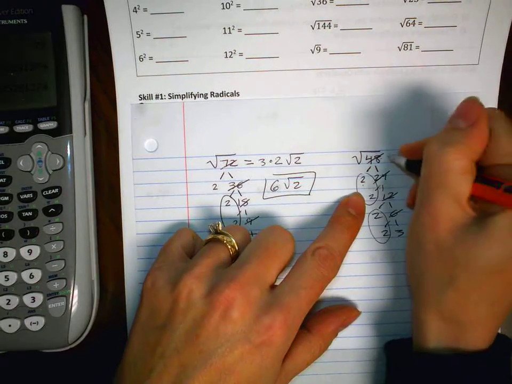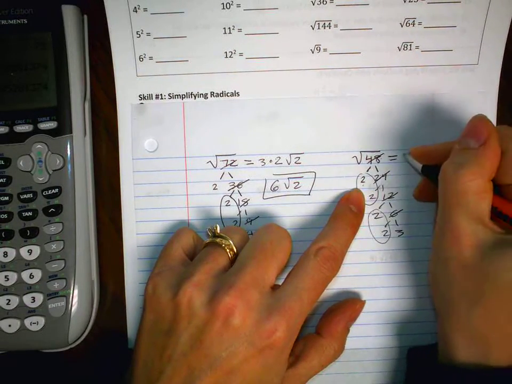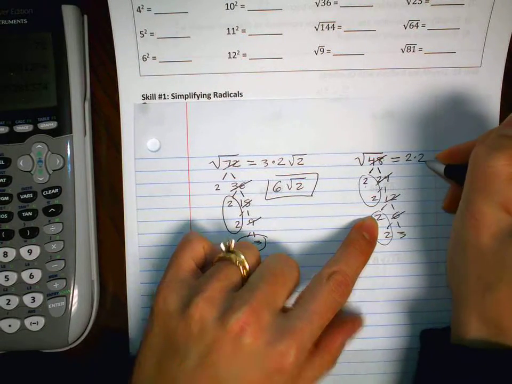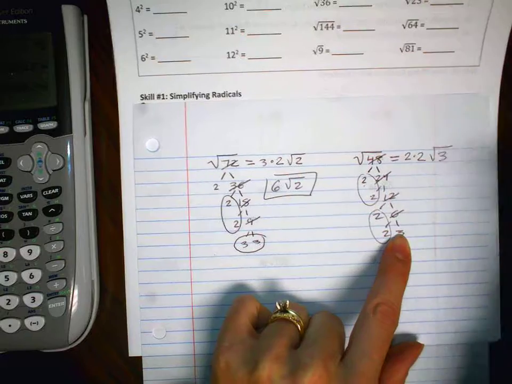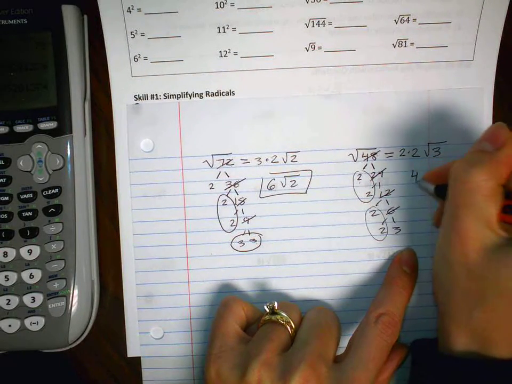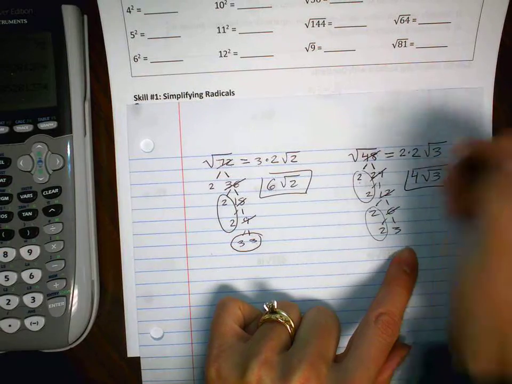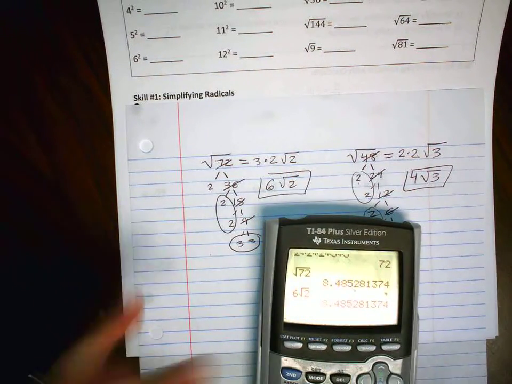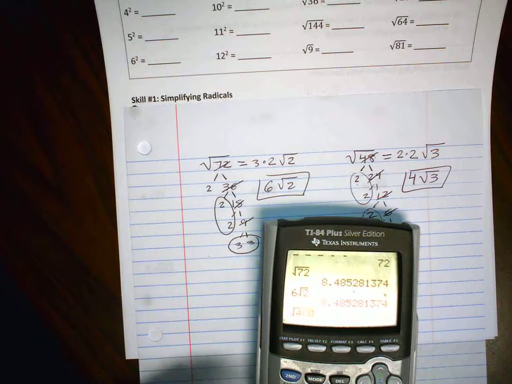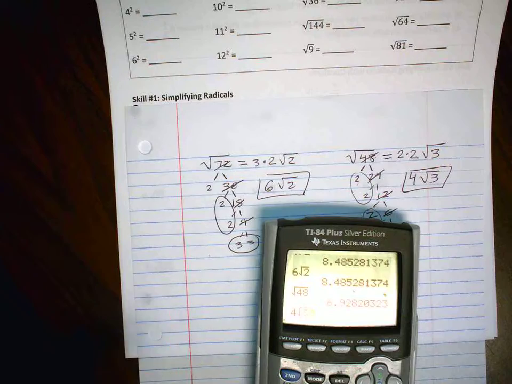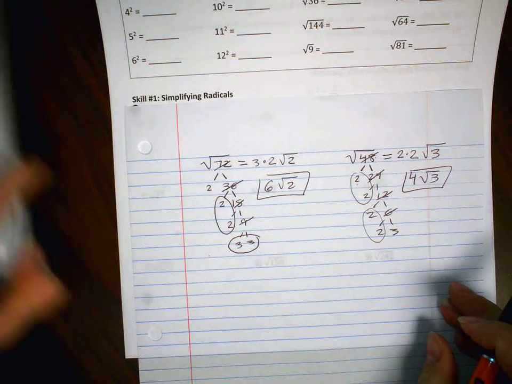So these 2 have a date, they get to come out, they take their one car. These 2 have a date, they get to come out, they take their one car. This poor 3 has to stay home, he doesn't have a date. And then these 2 get multiplied, which gives me 4, and I don't have anything to multiply on the inside. And again, I don't multiply outside with inside. And I can check this one on my calculator. The square root of 48 gives me that messy decimal, and 4 times the square root of 3 gives me the same messy decimal, so that I know I did it correctly.